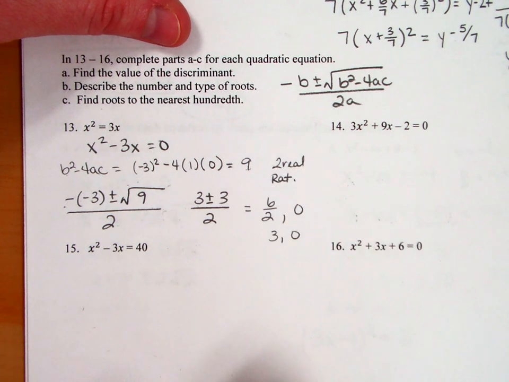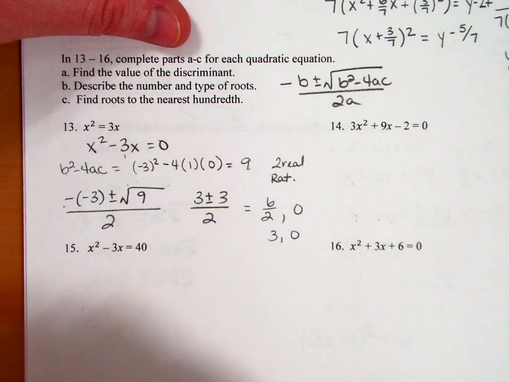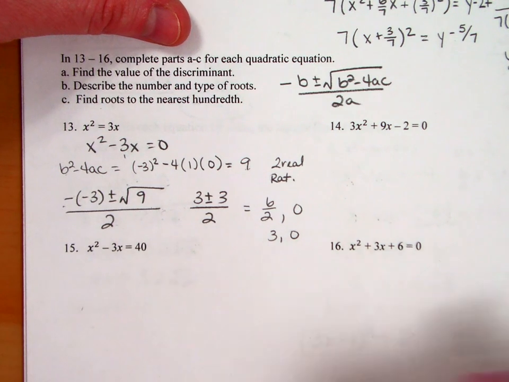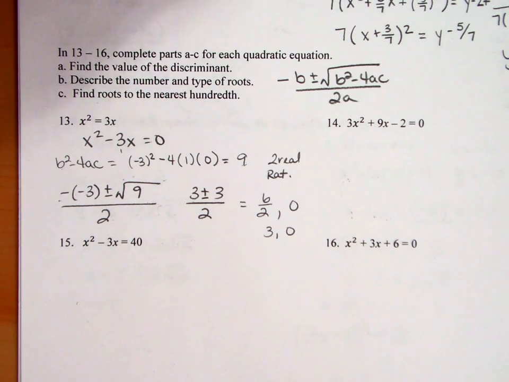Those are 2 real rational. If I'm not sure, plug back in my calculator and double check to see where it crosses. You're going to do the same thing with every single problem, and that is how you do 13 through 16.